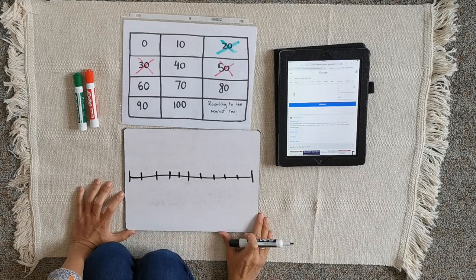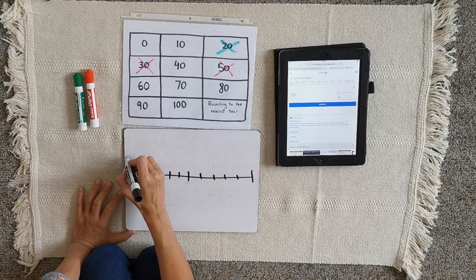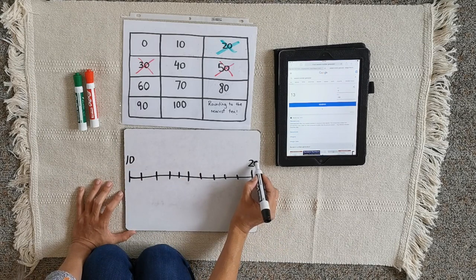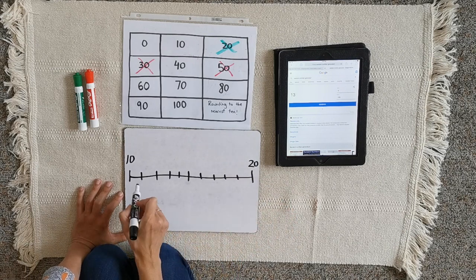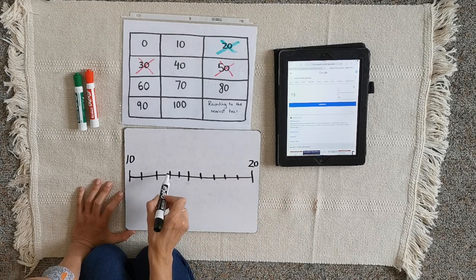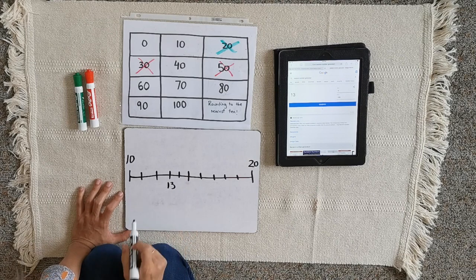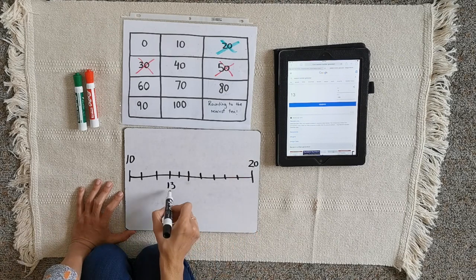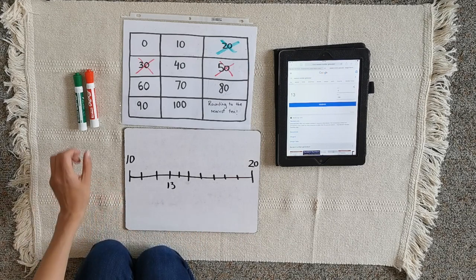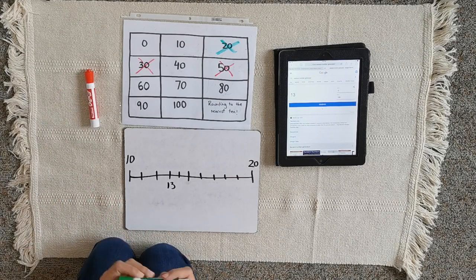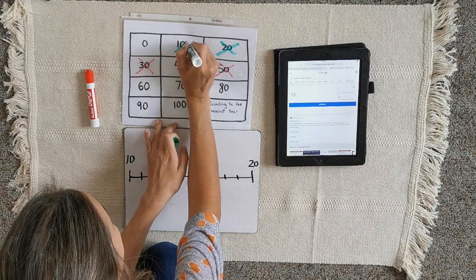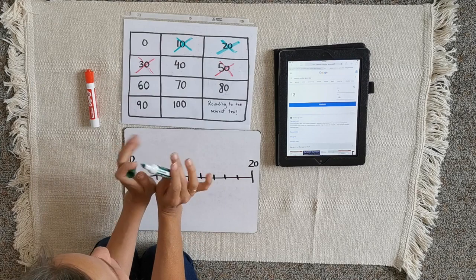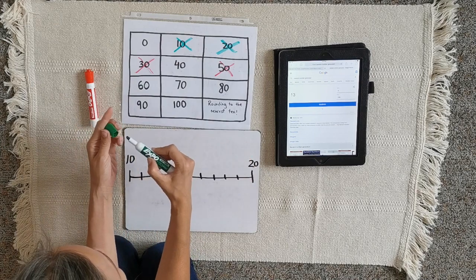13. Number 13 is in between 10 and 20. Where is it exactly? 11, 12, 13. Here. So is 13 closer to 10 or closer to 20? Closer to 10, exactly. And this is the green one. And careful, because when you have 3 in a row, you win the game.